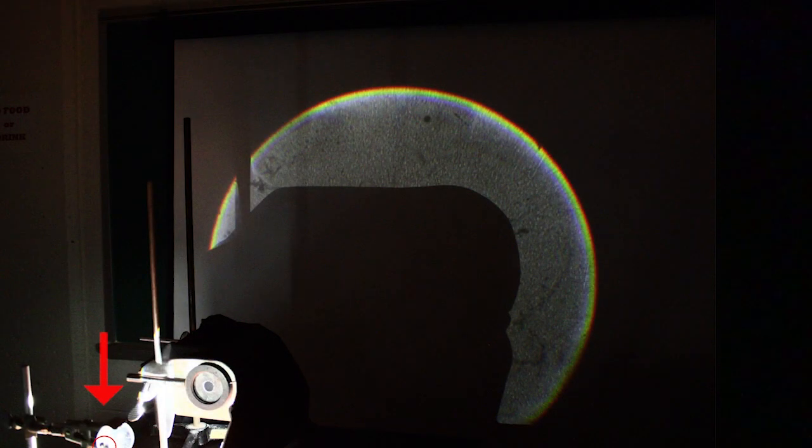Now, to make this rainbow more visible, we have an illuminized patch on the back of the sphere, which will reflect any light that otherwise would have passed through back onto the screen. But of course, in real life, raindrops do not have such illuminized patches.